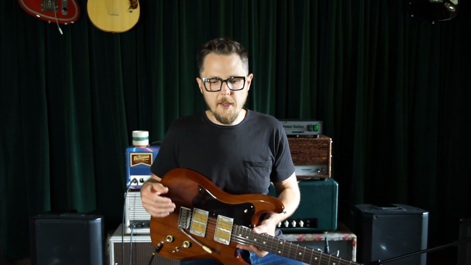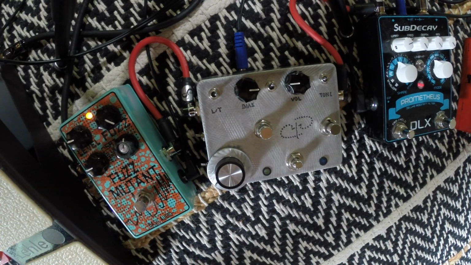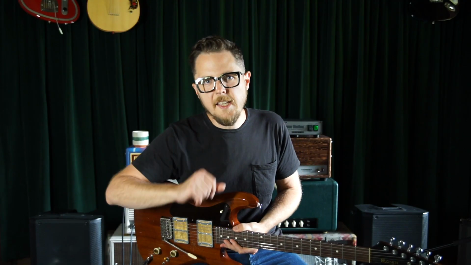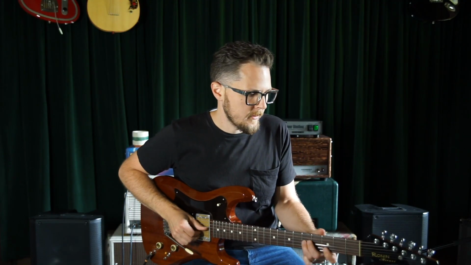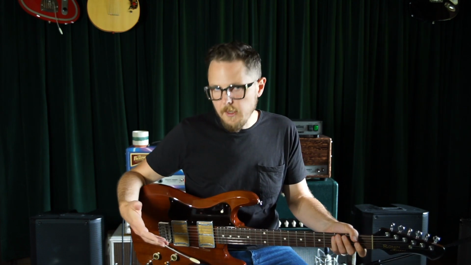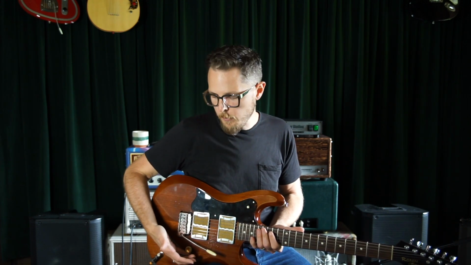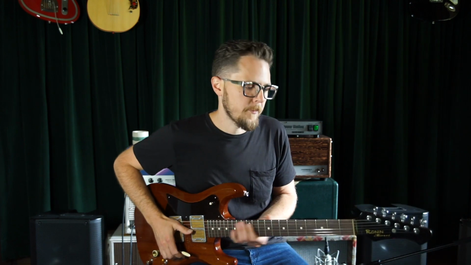So what's great about that, I'm going to turn up the level a little bit so that really tiny gated sound comes through more clearly, is now I have this really interesting control of the fuzz sound right from the volume knob on my guitar.